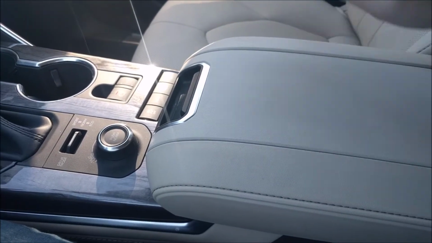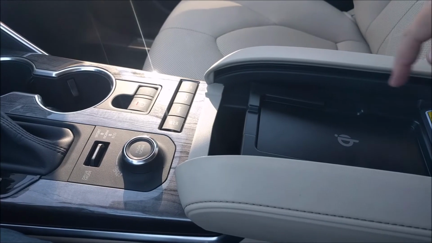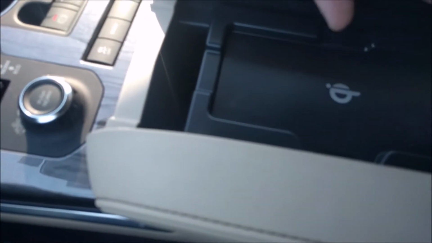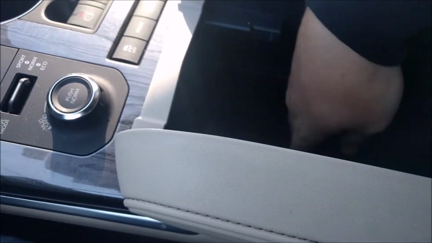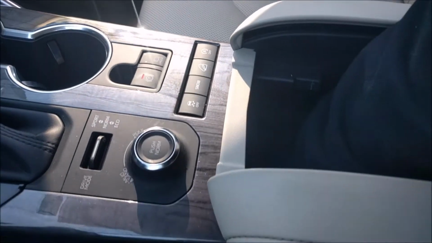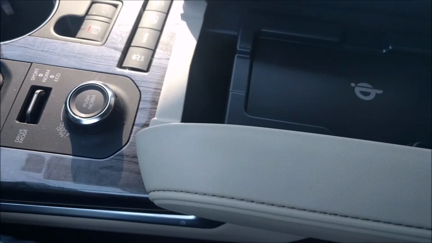Behind that, you have a nice armrest. You flip this, it goes back. This is a charge pad, and I love all Toyotas, you push this on to turn it on, and then it charges. You can put things on here that are not chargeable items, and you can also flip this up, and you have a really deep storage area. I'm a very tall person, and my arm can go all the way down in there, and you have a nice little tray to slide back and forth. Flip that back down.